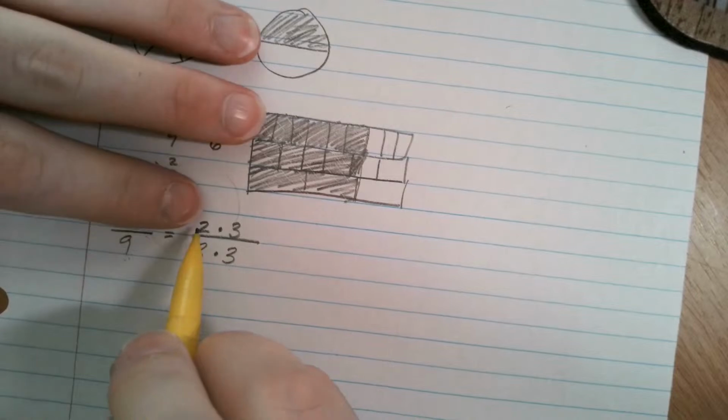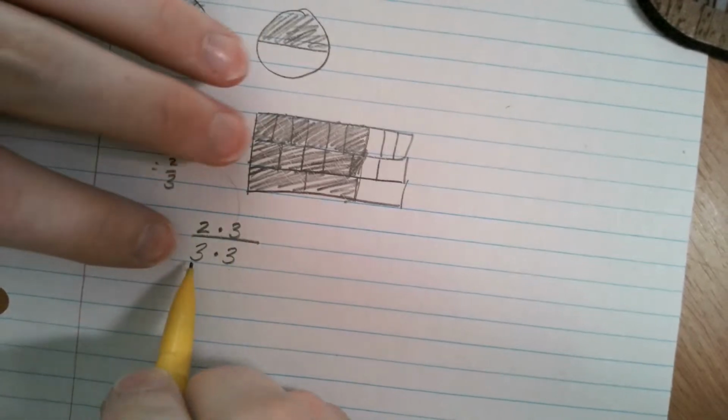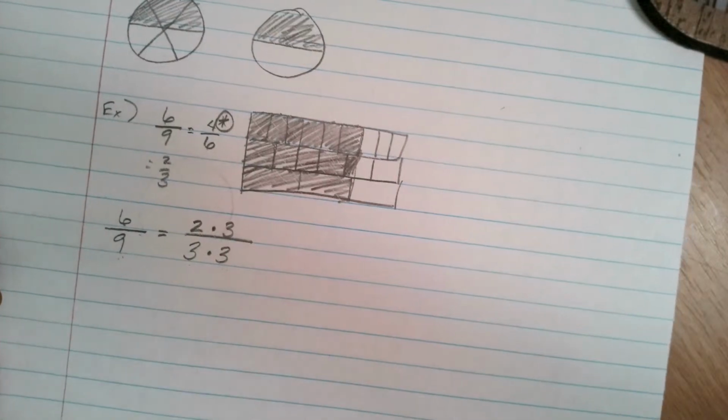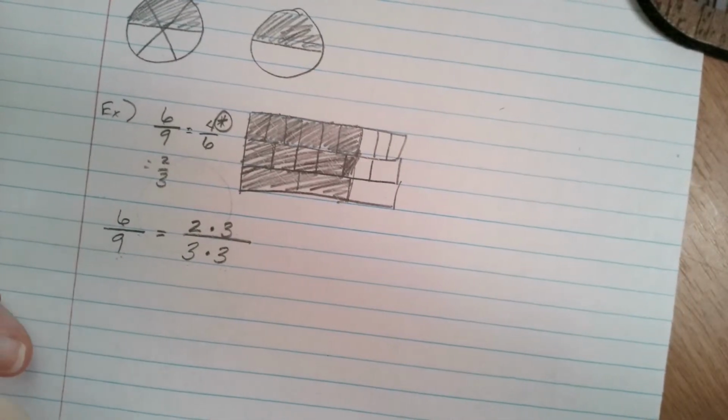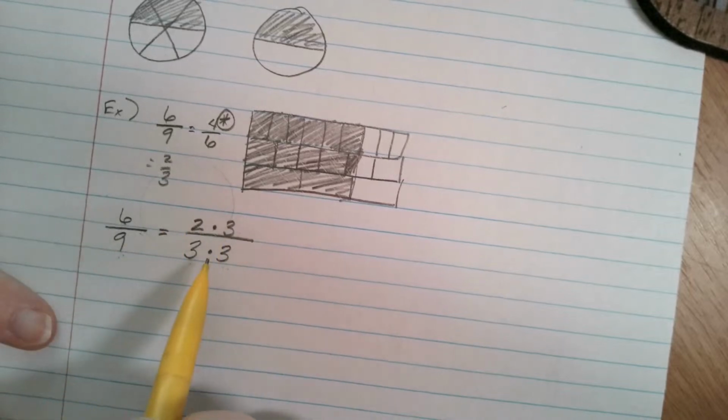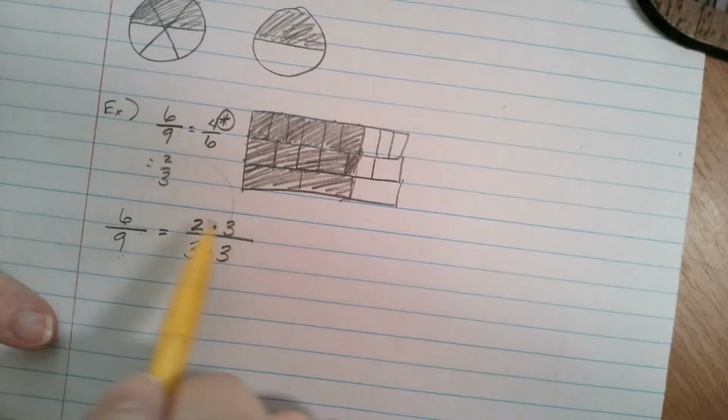So that means 2 times 3 divided by 3 times 3. And because we can do multiplication and division at the same time, this is why we can reduce or simplify fractions. We can look at and see if they have anything in common.